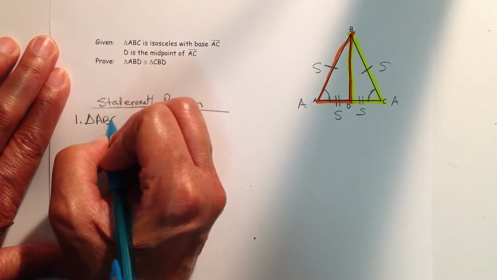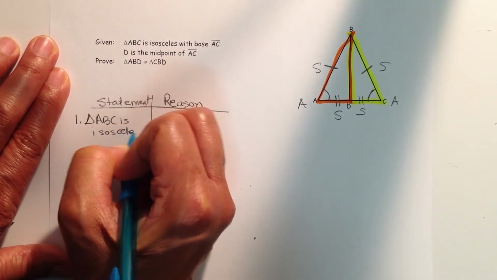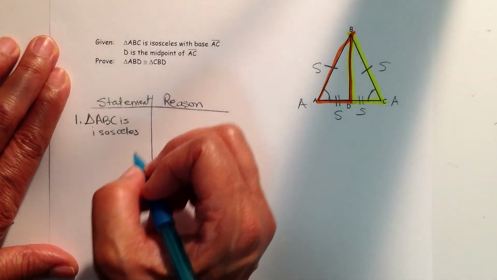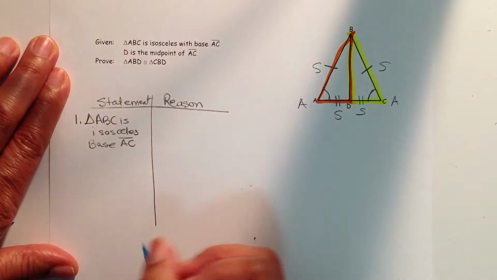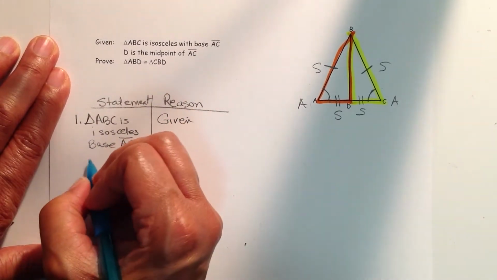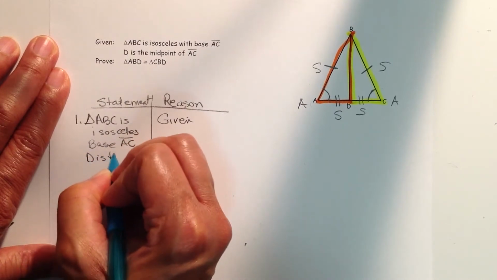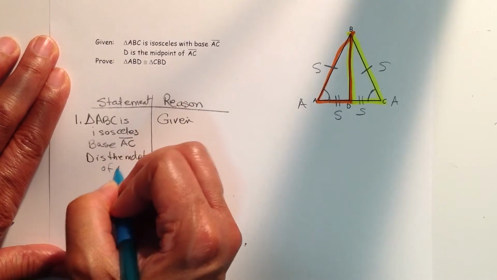I know that ABC is isosceles and the base is AC. Why? That's given to me. I also know that D is the midpoint of AC.